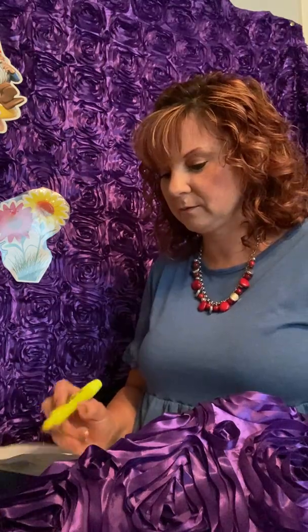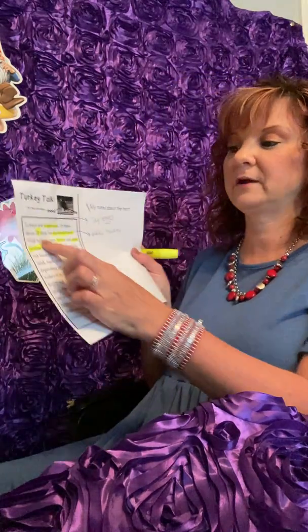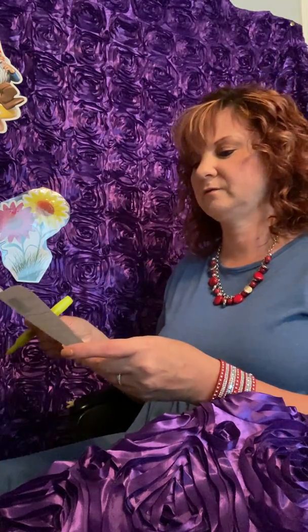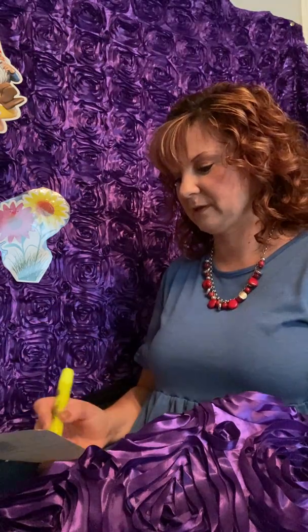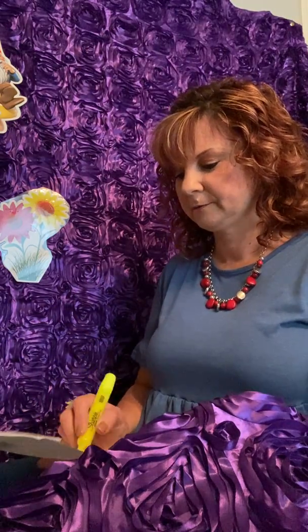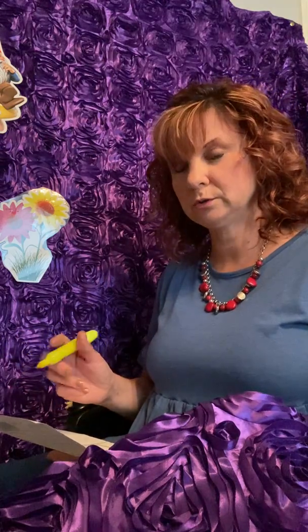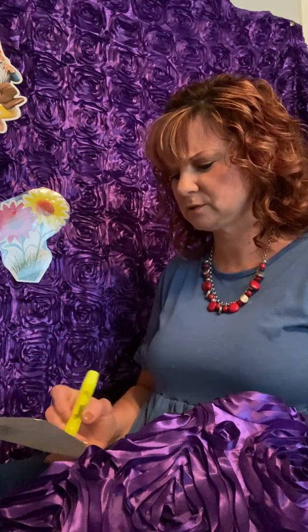Wild turkeys have brown and white feathers. I'm going to highlight brown and white feathers. Okay, you could just simply write that they have feathers because all birds have feathers. That's a good fact. Their necks and their heads do not have feathers. That's kind of a cool fact. The skin on their head, neck, and snood change color. What do you think a snood is?